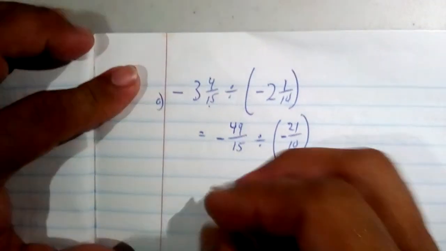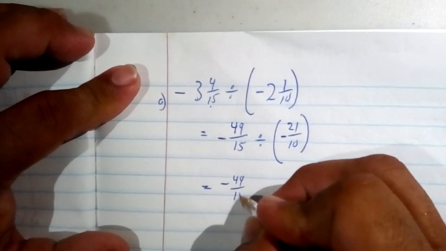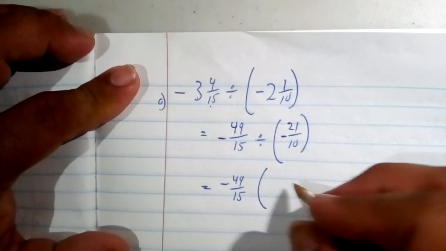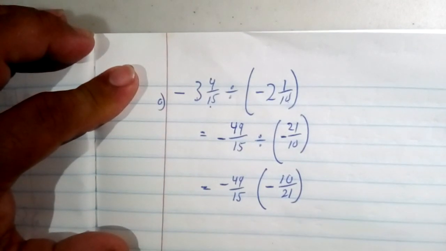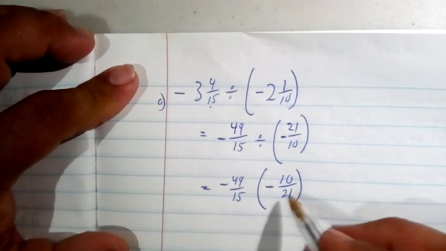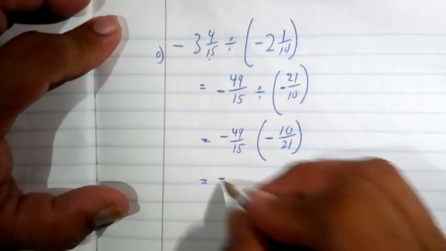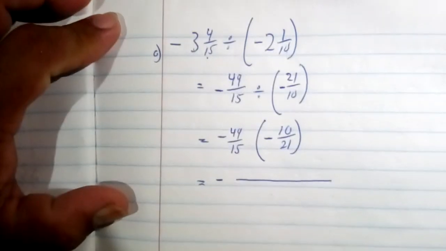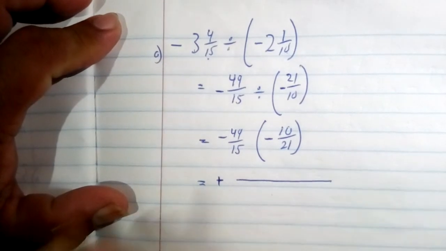Okay, so let's put here: negative 49 over 15 times, you can use the bracket if you want to, negative 10 over 21. Okay, so we can use that. Now we can divide right away if we know what values go in there, or we can break it down into simpler values. So let's break it down. Well, we know that this negative times this negative, or negative divided by a negative, will give us a positive, so we know that the sign is out of the question.